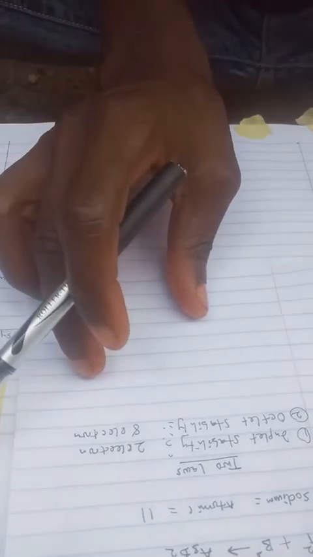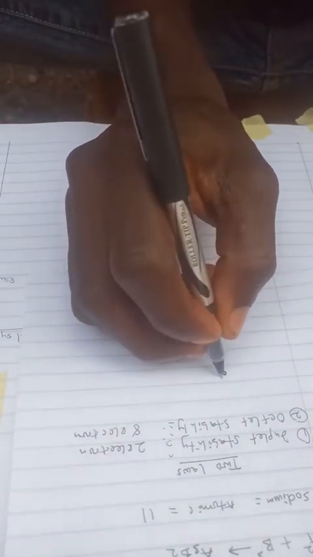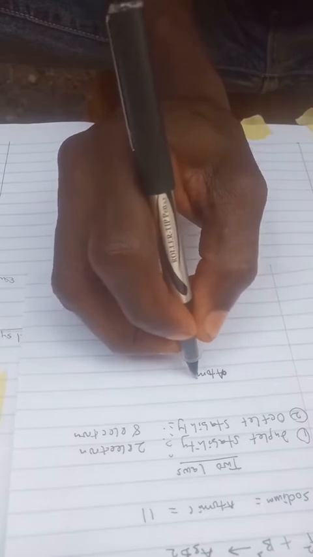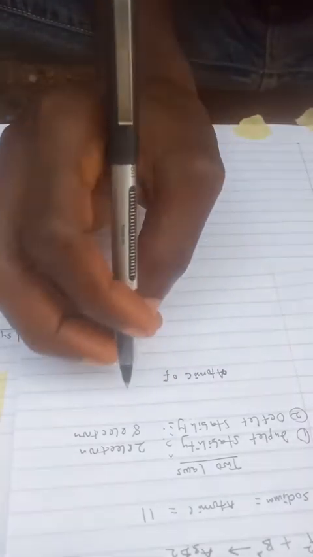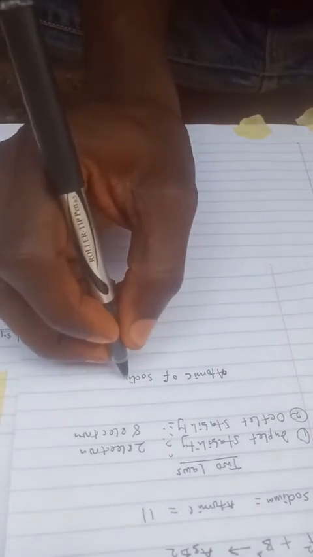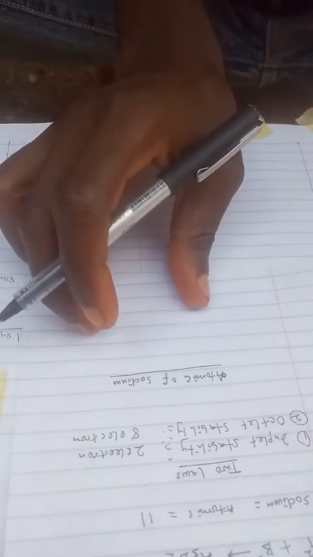So let's say this is our nucleus of an atom. We want to work on the atom of sodium, and we want to make use of these two laws, the duplet stability and the octet stability.